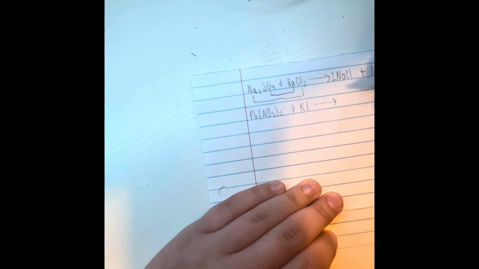That balances out. If you put a 2 in front of the NaCl, that will balance out there and there. So that is a balanced equation with double displacement. Okay, sorry if you couldn't see that, but here's the final equation.